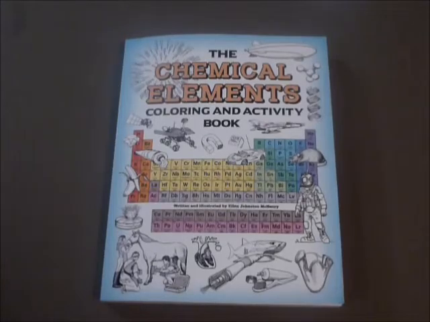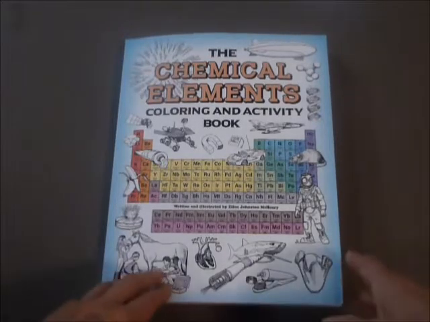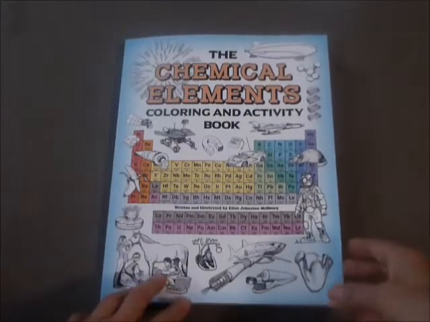Are you studying the chemical elements or the periodic table with ages 10 to 16? If so, here's a resource that you might find very helpful. The Chemical Elements Coloring and Activity Book by Ellen Johnston McHenry.